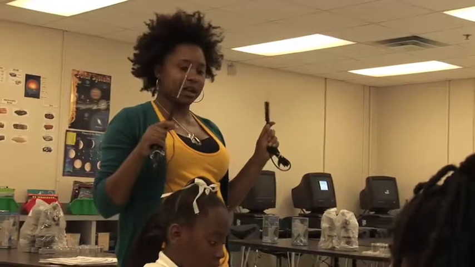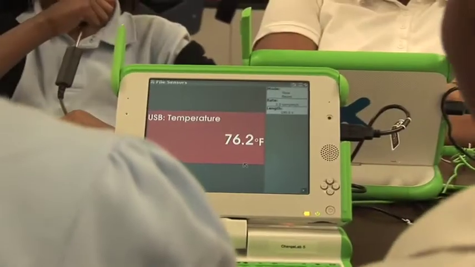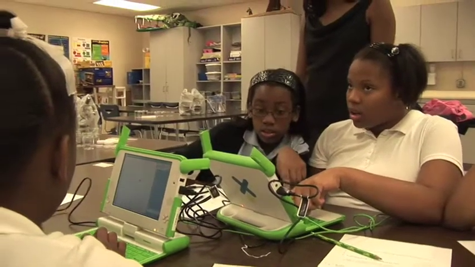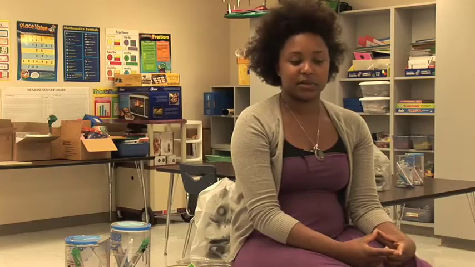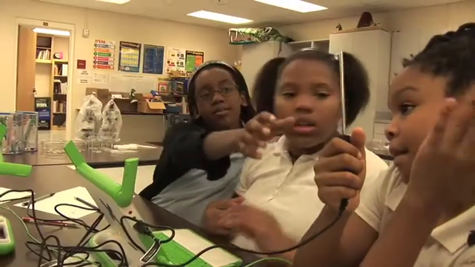So the first day, we actually just introduced the students to the temperature sensor. We showed them where to plug it into the computer, how to go to the terminal and load the software that was free to download off the internet that worked with the sensor on the EXO. I introduced the students to the user interface of the software and how it worked with the temperature sensor.